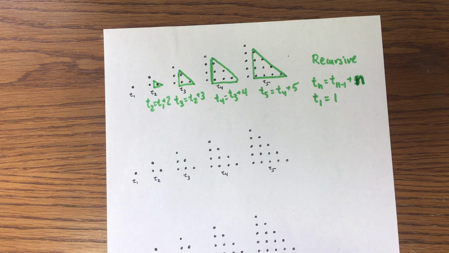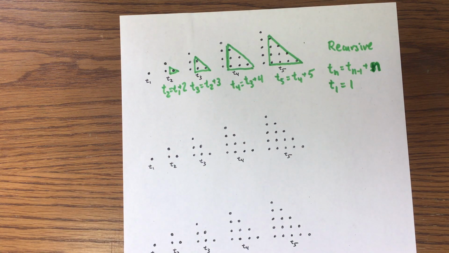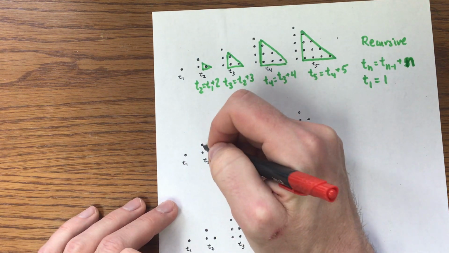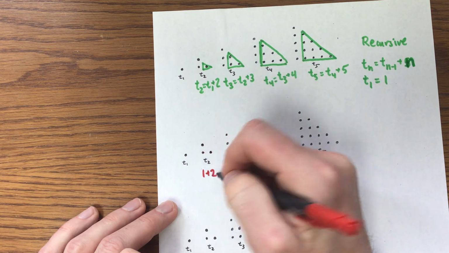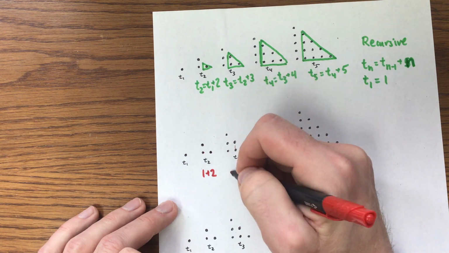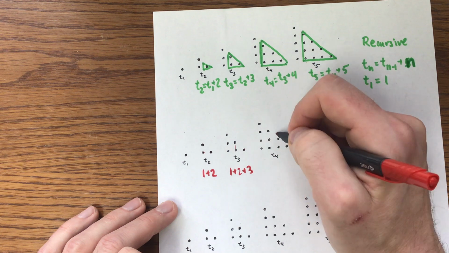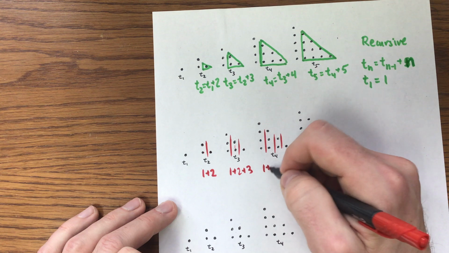There's another formula, another way to look at these numbers, and that might be looking at this in terms of what these numbers are adding, or how we're combining numbers here. So if I look at this, I might see 1 plus 2, or 1 plus 2 plus 3, or 1 plus 2 plus 3 plus 4. Let me draw some lines to separate how I'm seeing these.